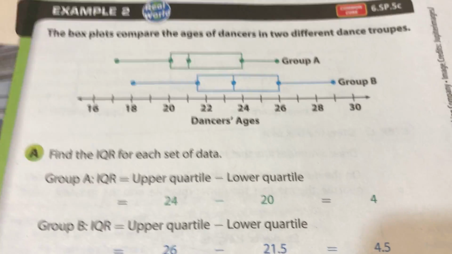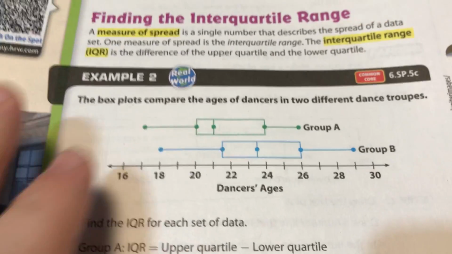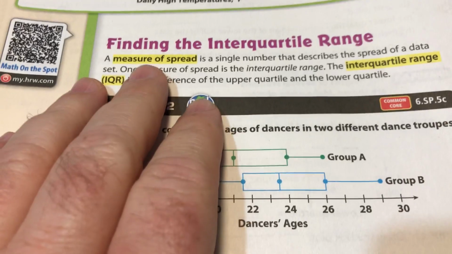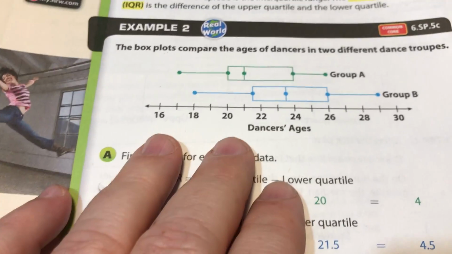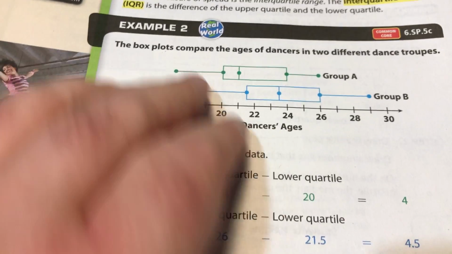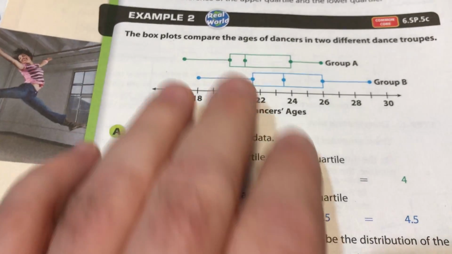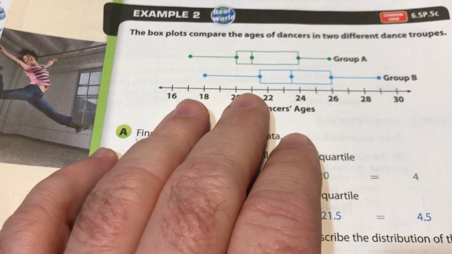Hi, Mr. Neely here. I want to talk about example number 2, where we are focusing on the measures of the spread, which is the interquartile range, which is called the IQR. And we also want to talk about comparing two box plots to each other. So Group A and Group B, some things you can say about Group A and Group B.